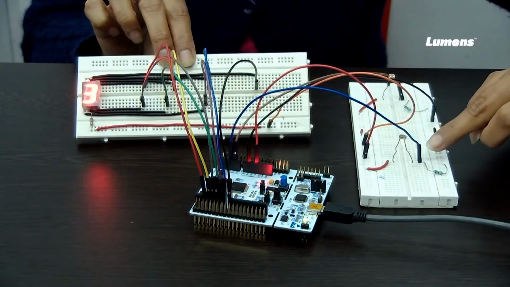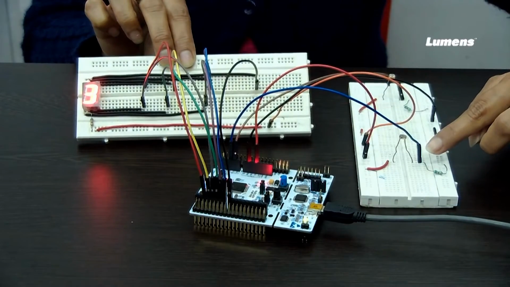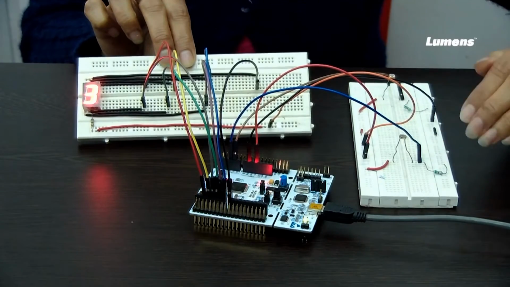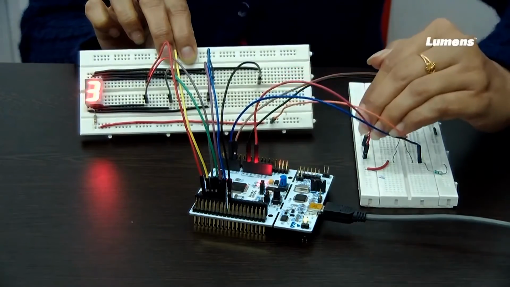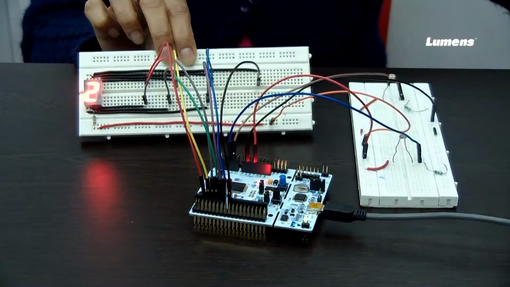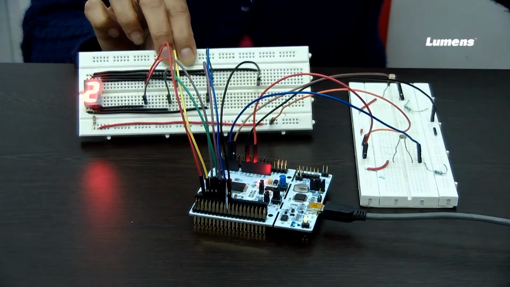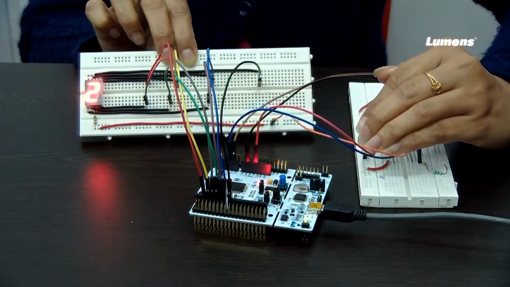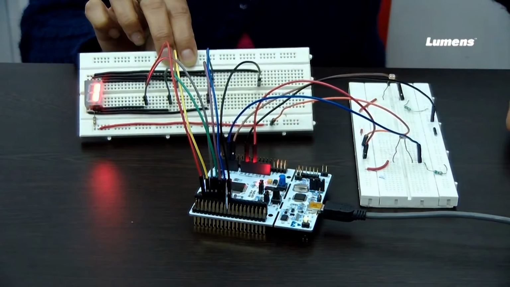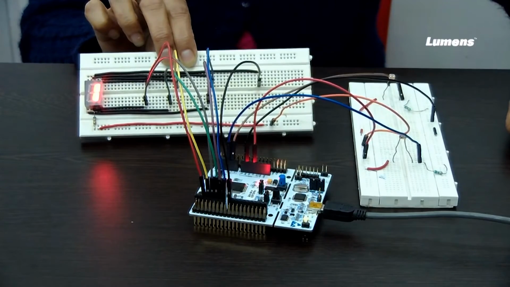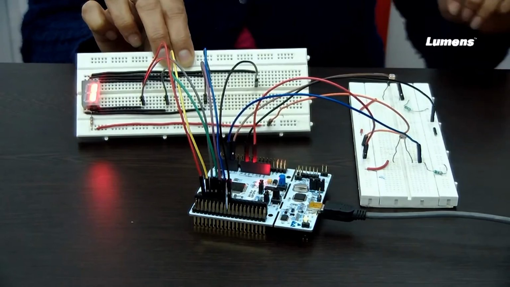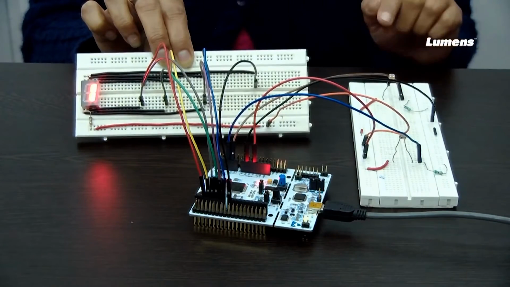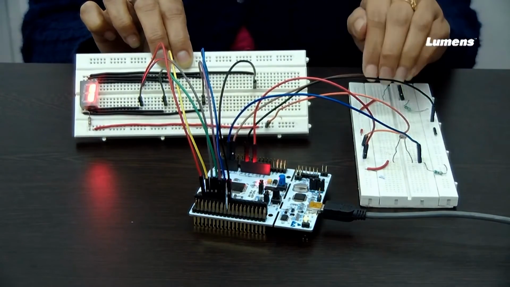Now this LDR is my exit LDR. Let me see what happens if there is an interruption here. It has become 2. It has become 1. I will again make some entry, so I will again interrupt using this particular LDR.